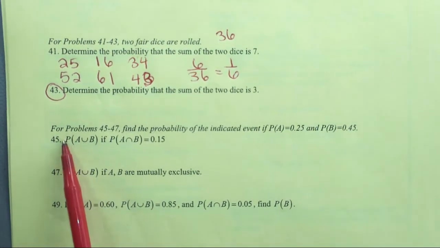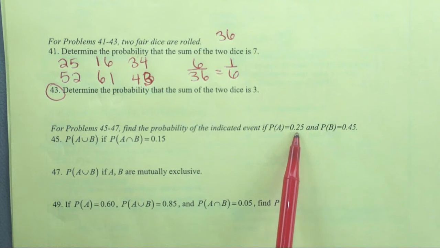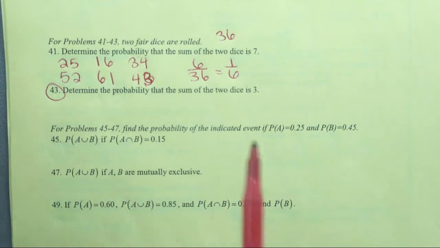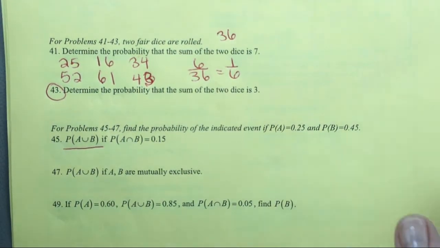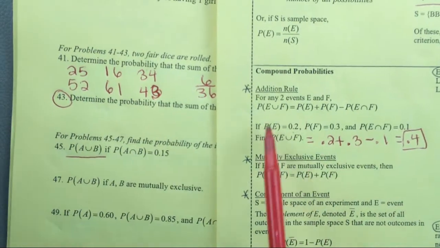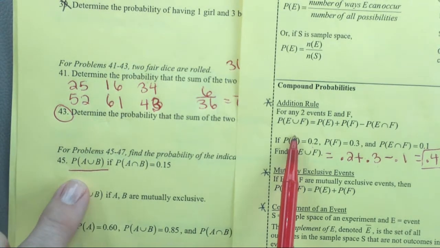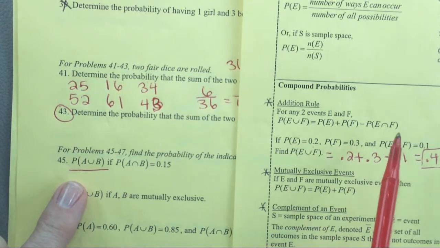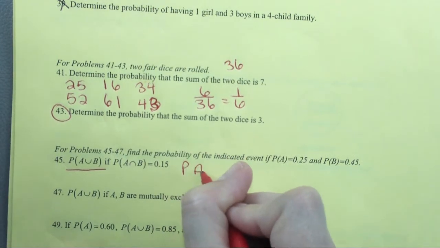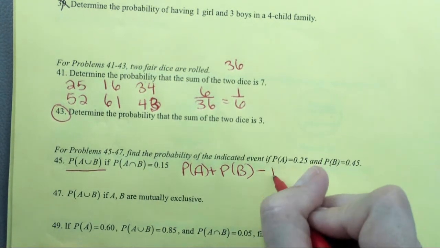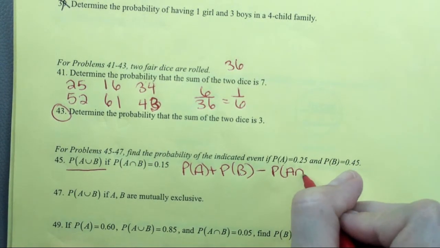All right, so for 45, they are telling me the probability of A is 0.25 and the probability of B is 0.45, and they want me to find the union. So we're using the rules that we learned on the front. I'm using these formulas right here. It's telling me to find the union, and I know the union equals the probability of E plus the probability of F minus the intersection. So I'm going to take the probability of A plus the probability of B minus the intersection of their probabilities.